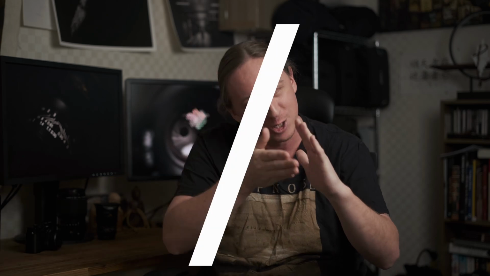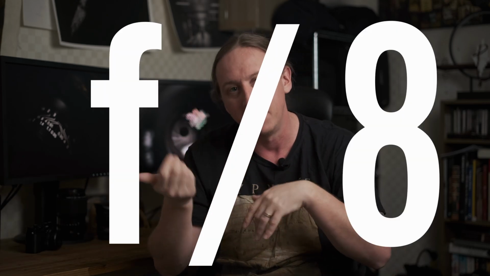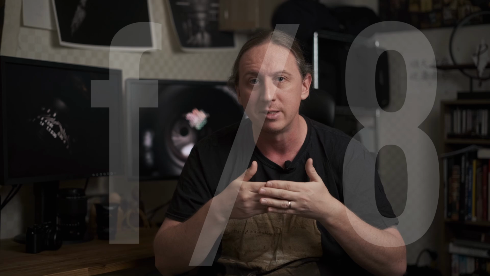Why on earth does f1.4 allow in more light than f8? The simple answer can be seen from the slash in between the f and the number. This is the division symbol that we see in mathematics. The f stands for focal length, and that number is something that you need to divide it by.